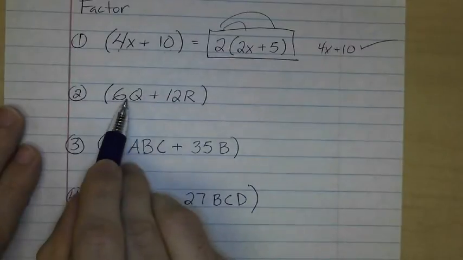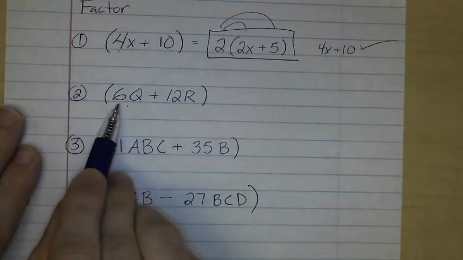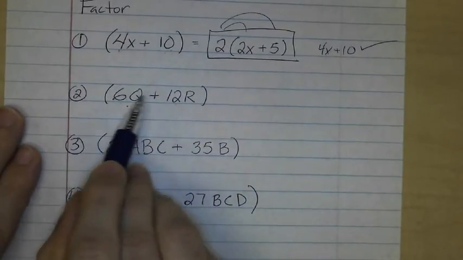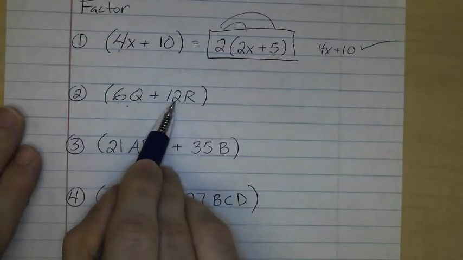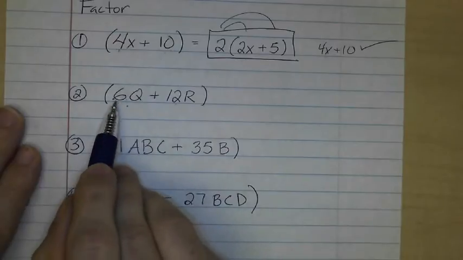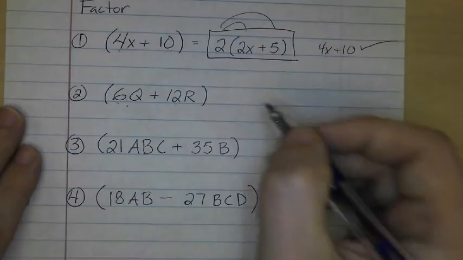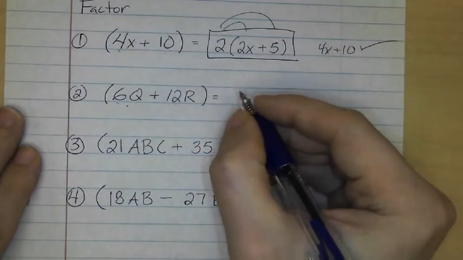We've got 6q plus 12r. Well, I know that 2 can go into both of these because they're even. 3 can go into 6. 3 can also go into 12. 4 can't go into that. 5 can't go into that. 6 goes into this. 6 also goes into 12. So 6 is going to be my greatest common factor.